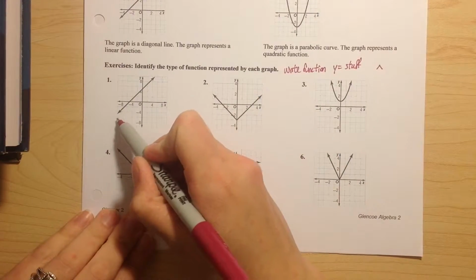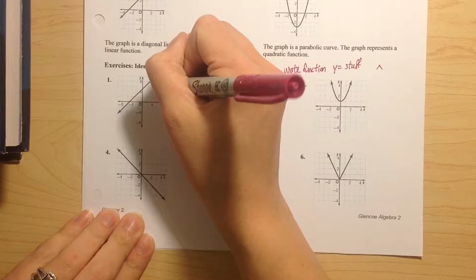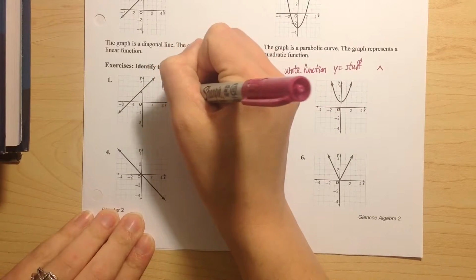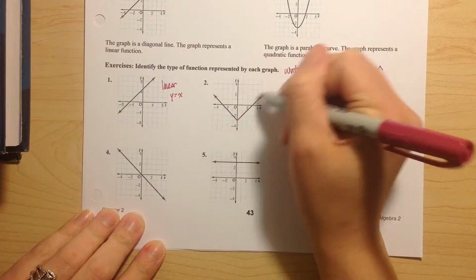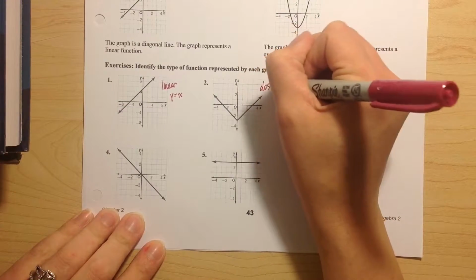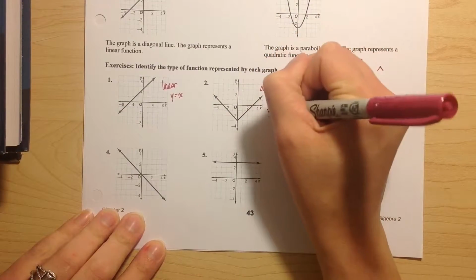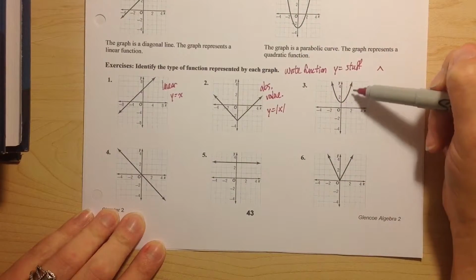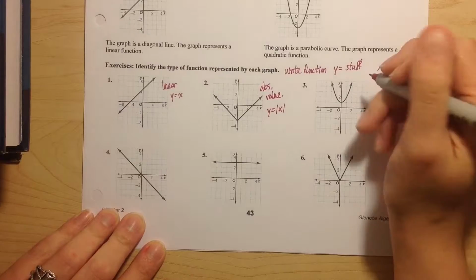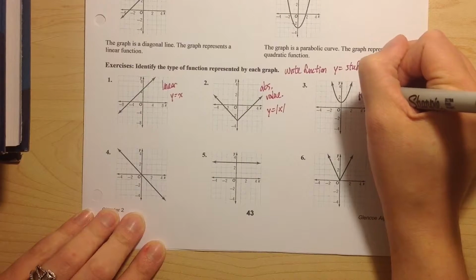This one I see is just a nice straight line. So that is a linear function. Parent function is y equals x. This one, I see the straight-sided v, so this is my absolute value function. Y equals the absolute value of x. This one, I see a nice u. It's pretty thin, pretty tight, so that is going to be my quadratic.